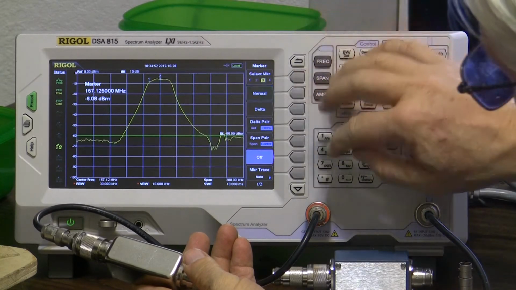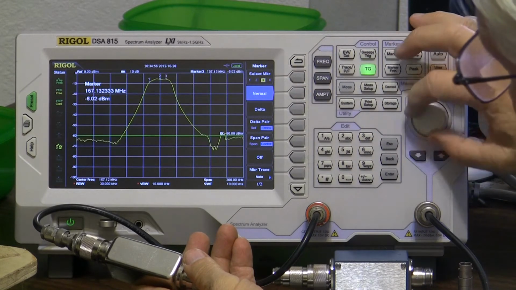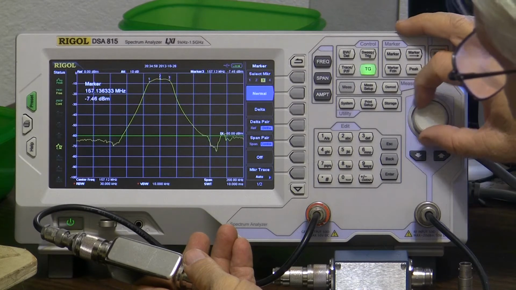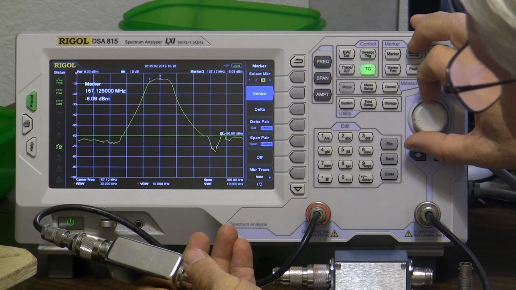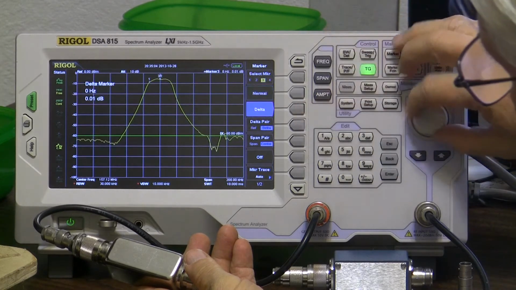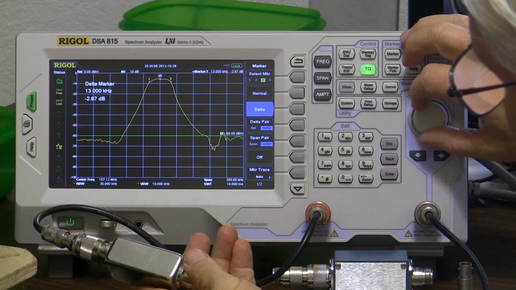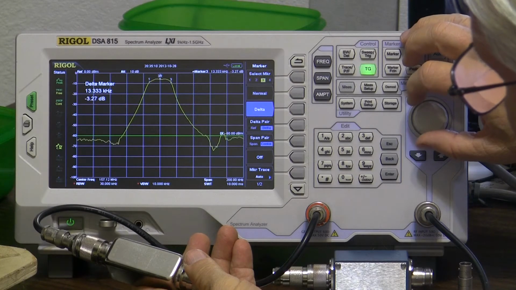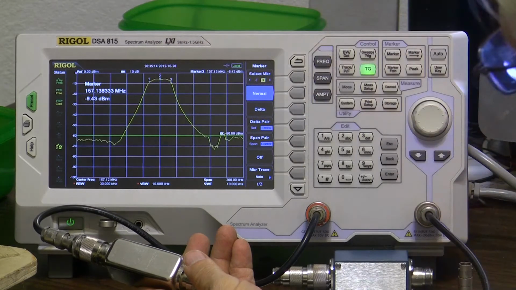We'll go to number 3 here, turn it on. All right, put it at the 3 dB down point. First, let's leave it on top of this one. Go to delta, go 3 dB down. Okay, then go back to normal. So I got 3 points on this.